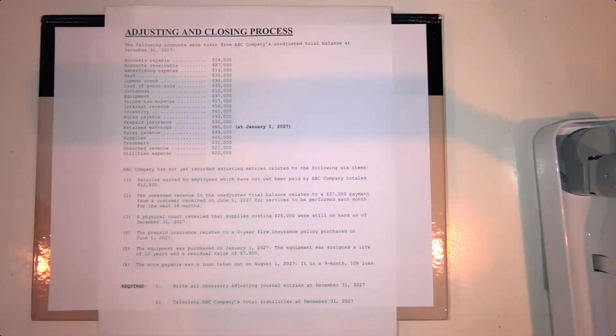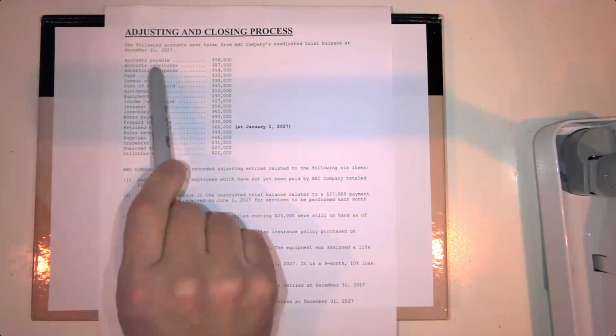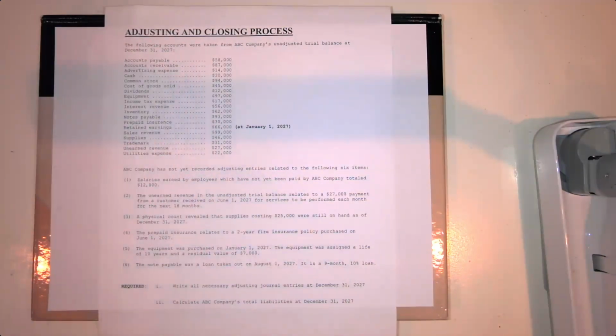Can we take a look at this problem that we're going to work together? Let's just read it so we know what it says. It says that the following accounts were taken from ABC Company's unadjusted trial balance at December 31st, 2027. And you can see the list of accounts. They are listed alphabetically, making it easy to find things.